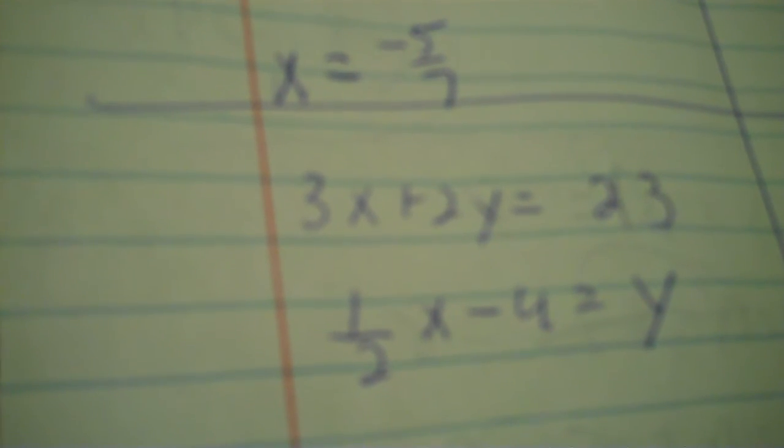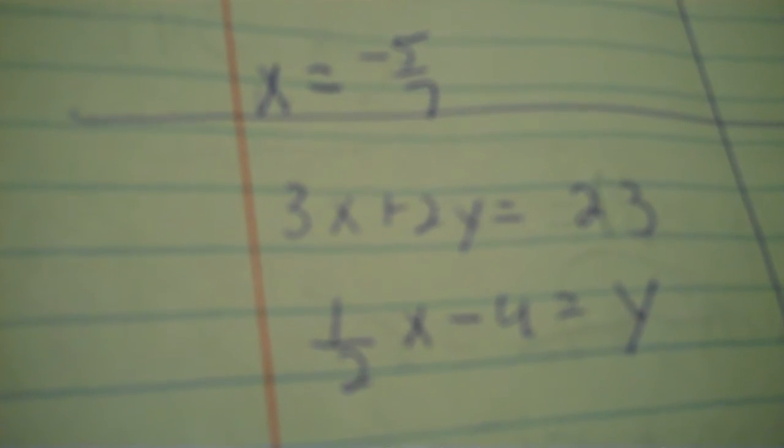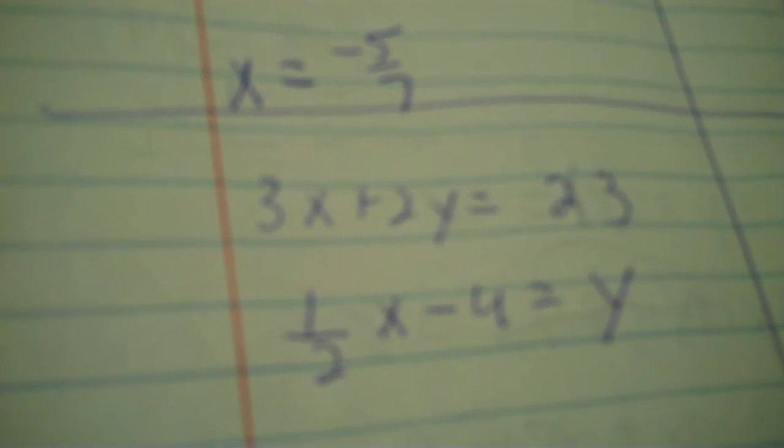3x plus 2y equals 23. 1/2 x minus 4 equals y. If I make a wall here, I don't have a letter by itself. If I make a wall here, there's not even going to be a letter, so that can't be the base. If I make a wall here, that's not going to have a letter by itself. But if I make it here, it does. Okay? So base. Circle the equals.